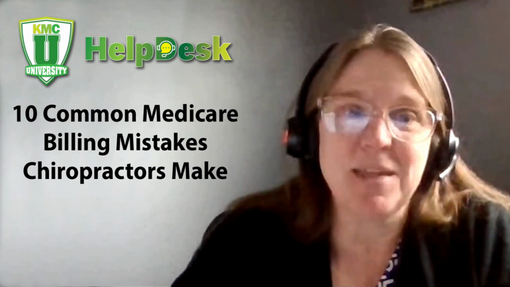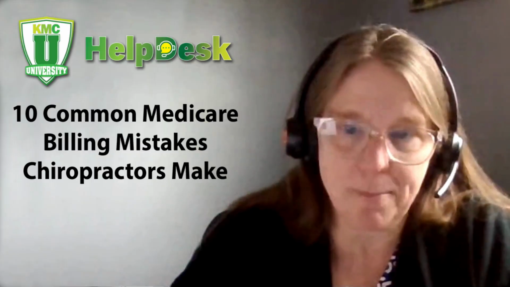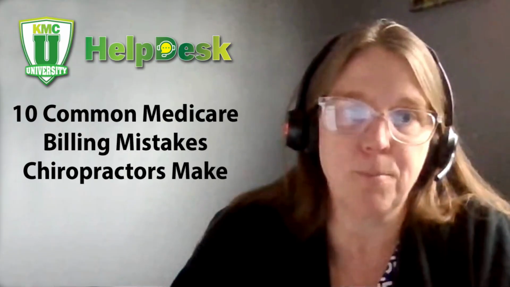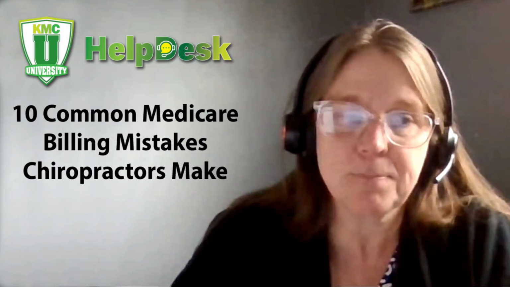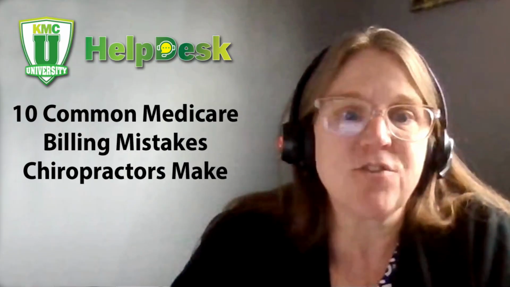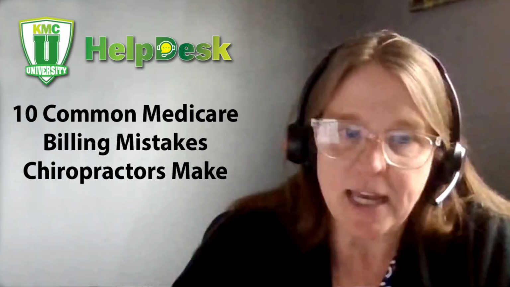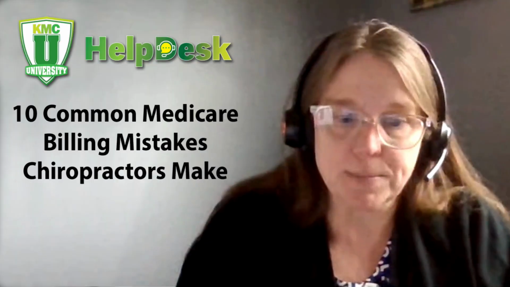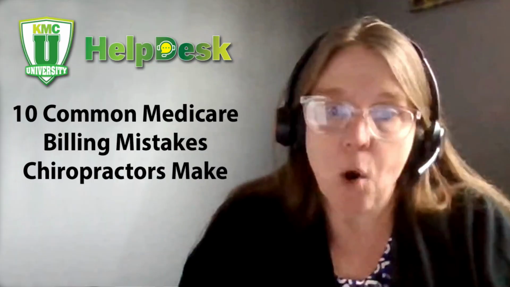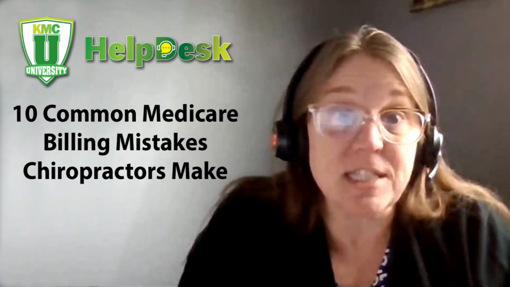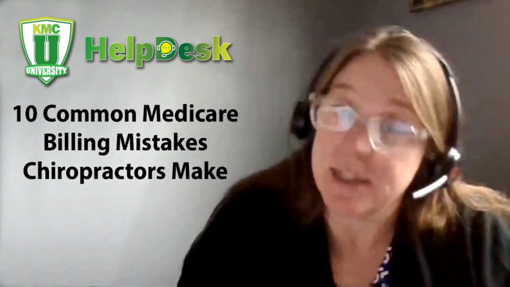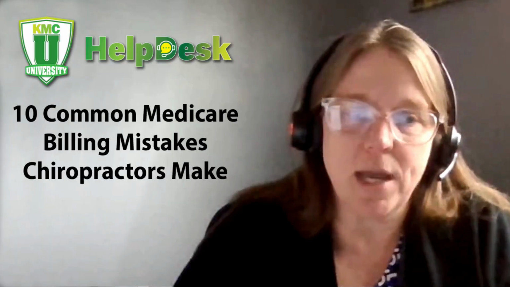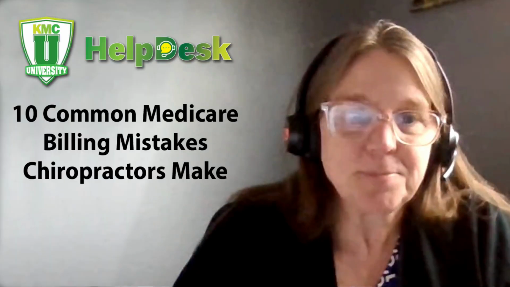Number six is PART criteria not met. So again, we have to have two of the four elements of PART met when we submit a claim. Then number seven is frequency of care not justified. Yikes. So this is how many visits have you performed without having a re-exam? Or is the patient still being treated 3 years later? That might not be from that date of current onset. That is a reason why you would get that denial as well.